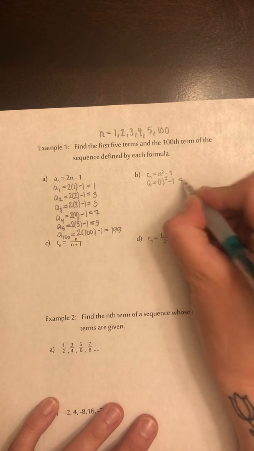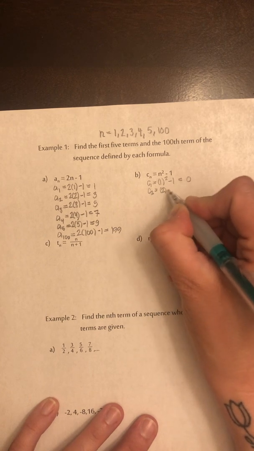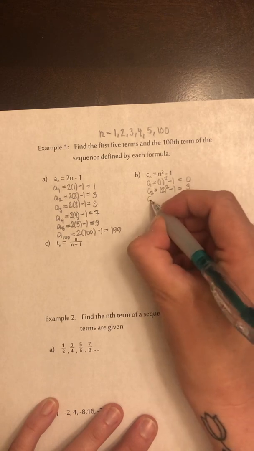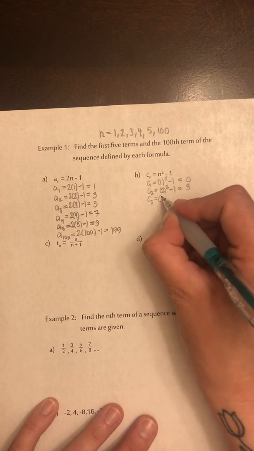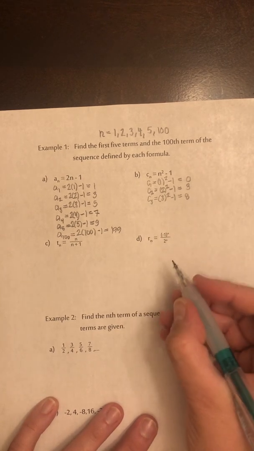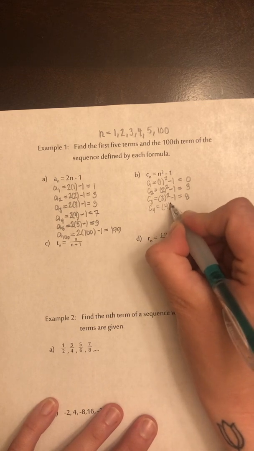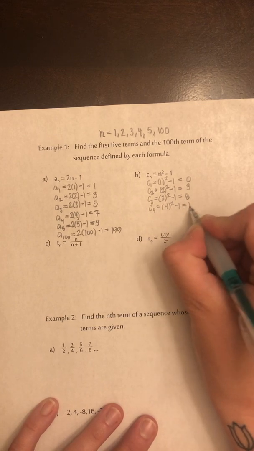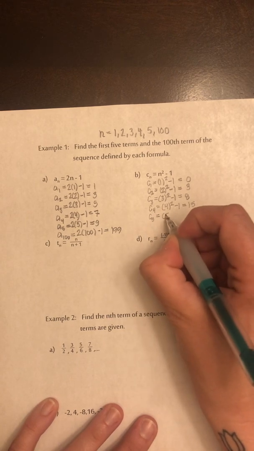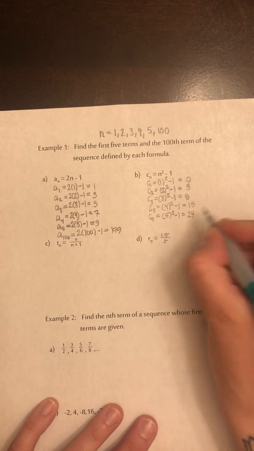1 squared is 1. 1 minus 1 is 0. Second term. 2 squared is 4. 4 minus 1 is 3. Third term. 3 squared is 9. 9 minus 1 is 8. Fourth term. 4 squared is 16. 16 minus 1 is 15. Fifth term. 5 squared is 25. 25 minus 1 is 24.